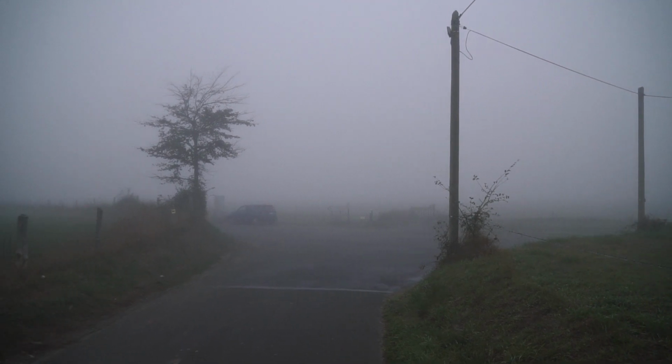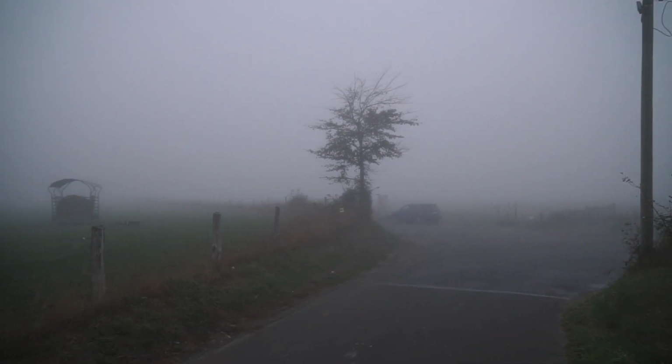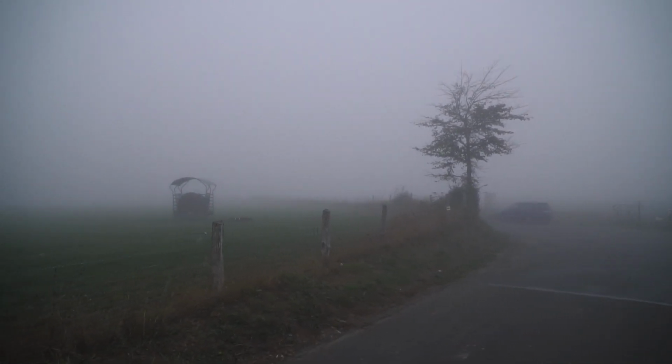I thought about waiting it out because you never know, but it was so thick. I only had half an hour before moonset, so I just drove away and tried to take advantage of that fog because I love it so much. I went for a walk and took some shots in the fog, and these are some of them.